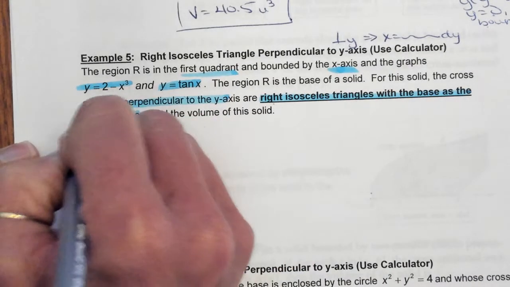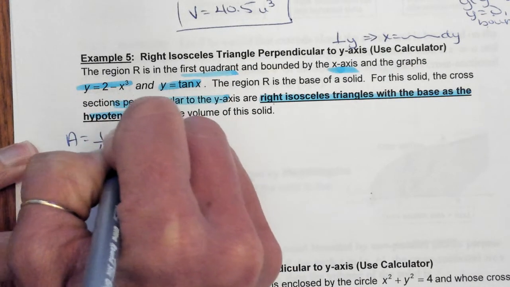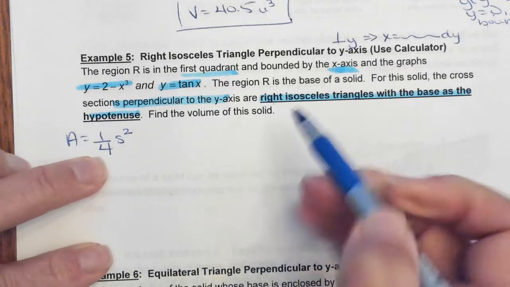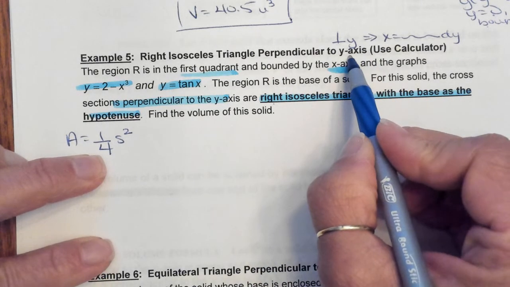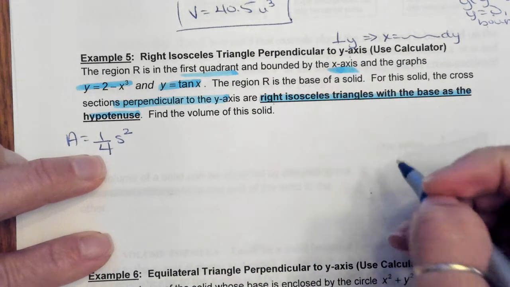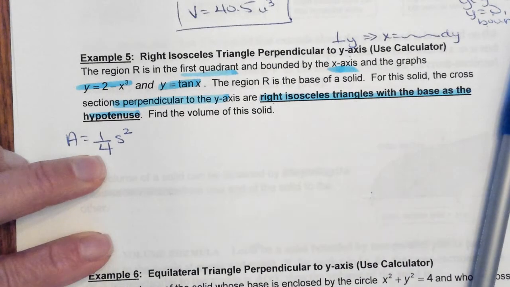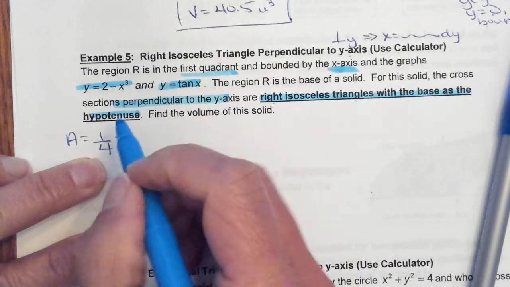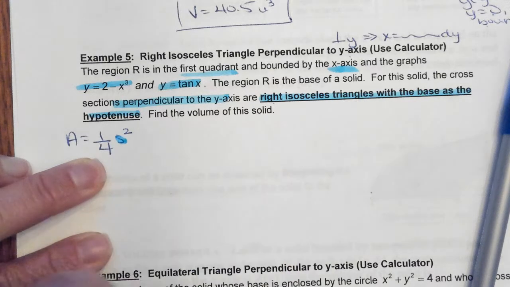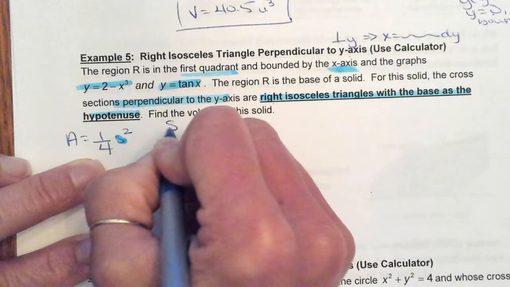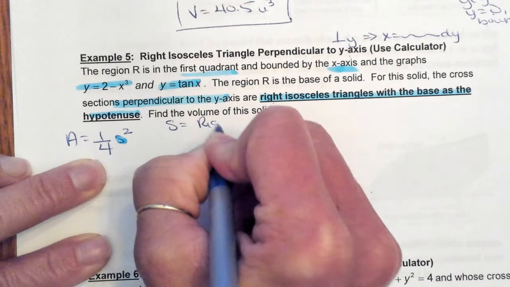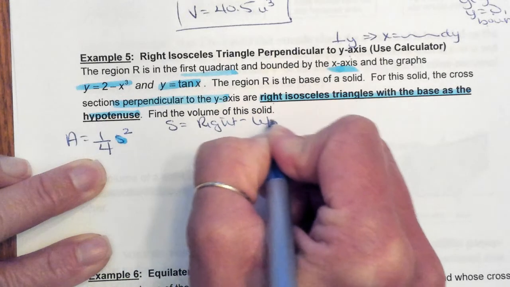So that area is equal to 1/4 s squared. Okay, so if we're talking about perpendicular to the y-axis, that means right minus left. So this s right here is going to be my right minus my left. So s is equal to right minus left, and we need to figure that out.